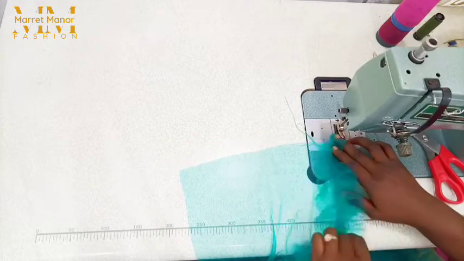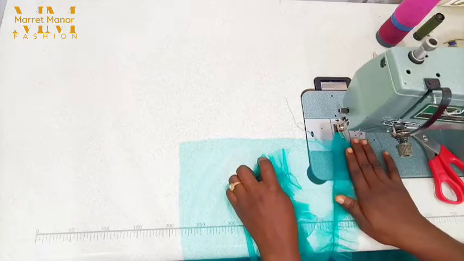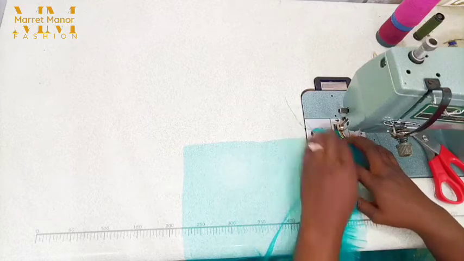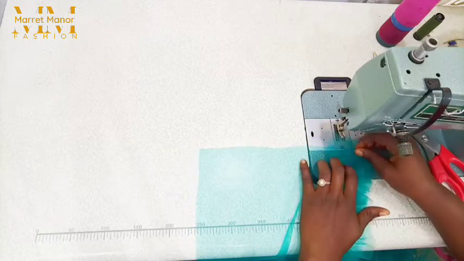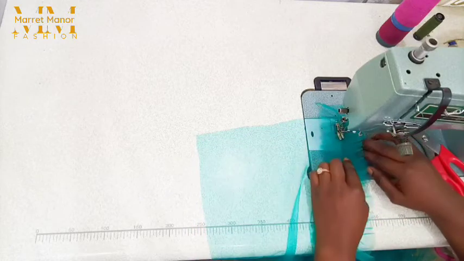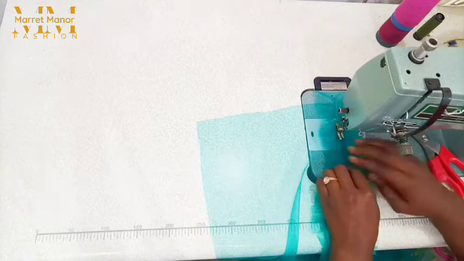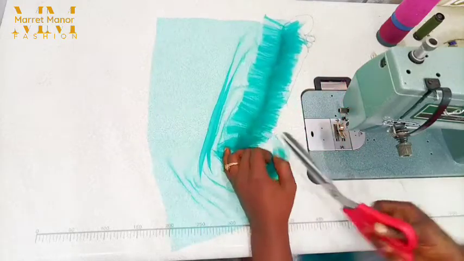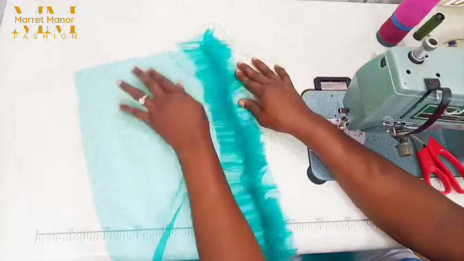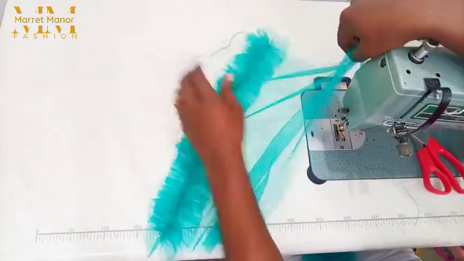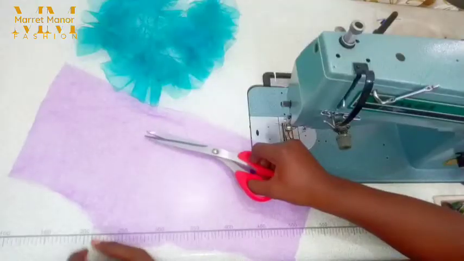Okay, so you can see I'm trying to place my ruffle the second time on the dress, and now I'm setting it aside. If you don't have time, like I said, you can work with putting it on top. It will still give you a good effect. Okay, you can see that. So you can see this is the same color kind of ruffles.